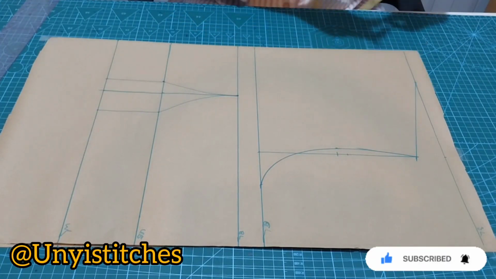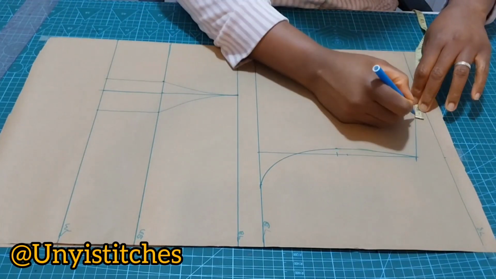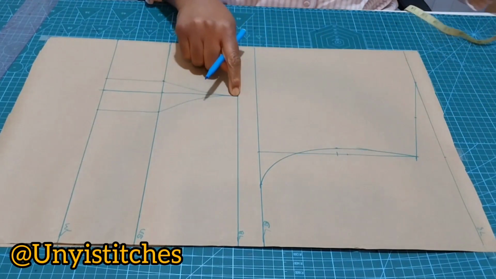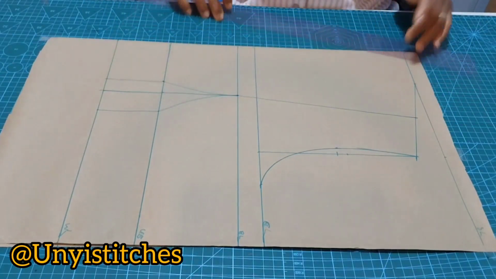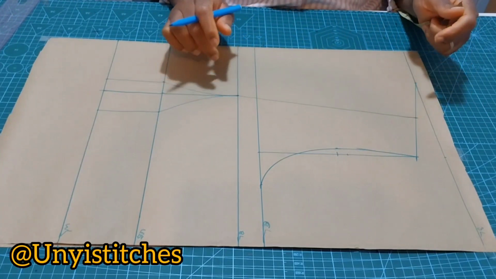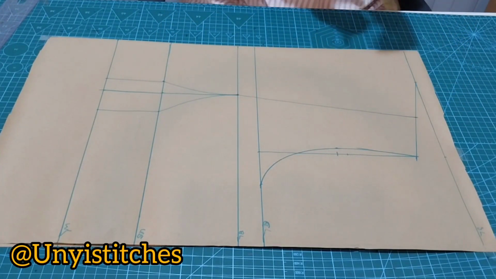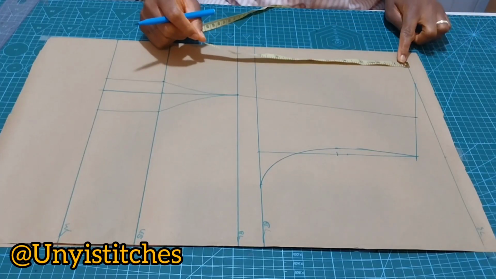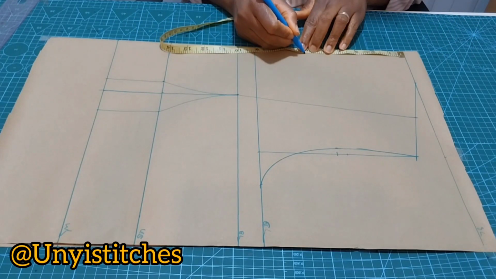The next thing will be for me to come to my shoulder line. I will mark half of my shoulder line. Connect it to my bust point. So after that, the next thing will be for us to draw our neckline. That will determine how deep I want the neckline to be. So I want it to be 6 inches from the shoulder.